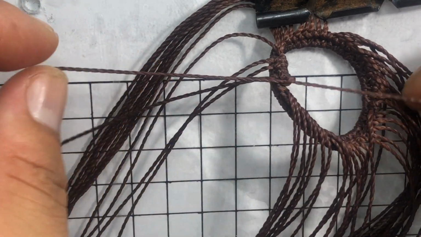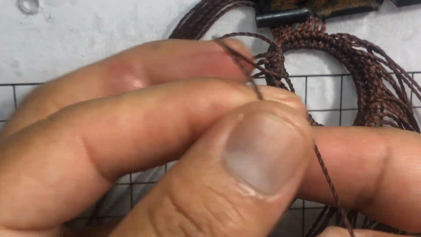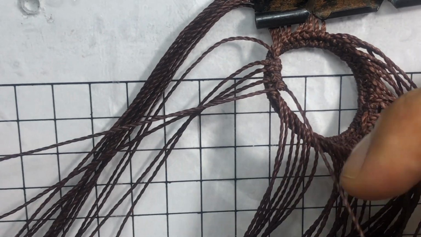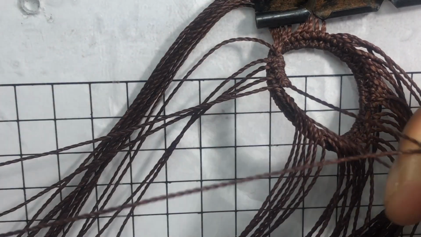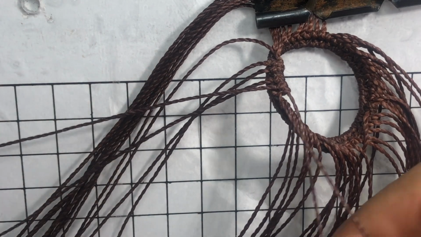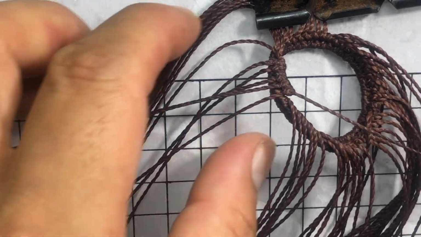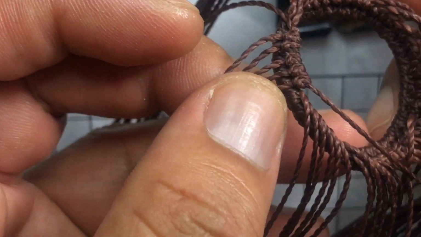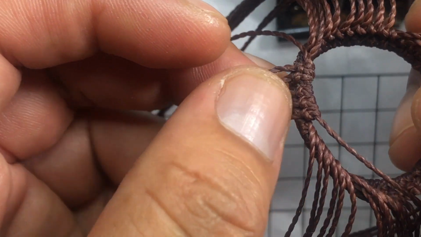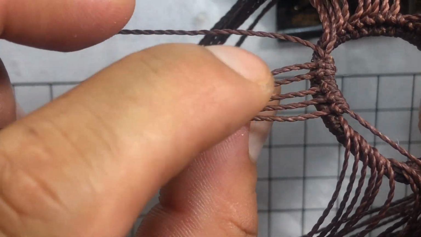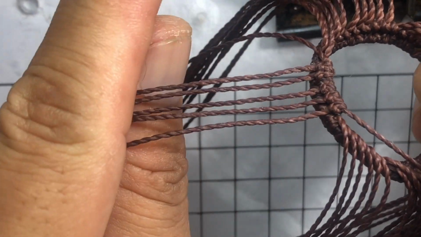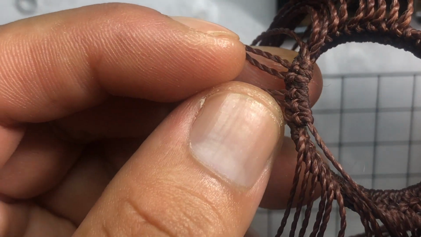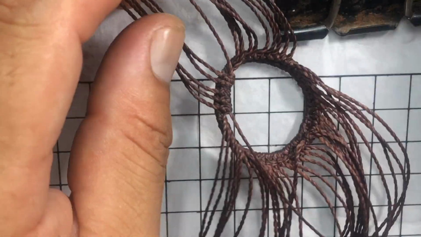Normal, going to under, you need to repeat this process. When you do this process, the look is like this, and my line looks like this. Now all the lines are going like this.